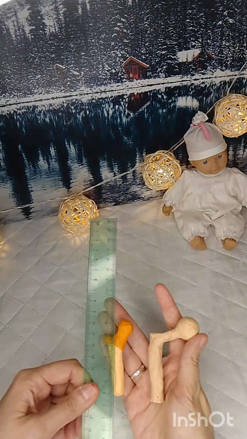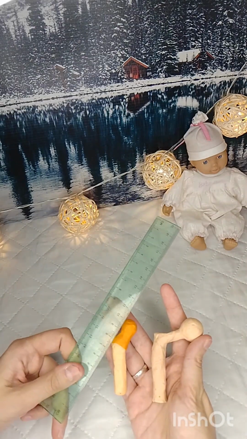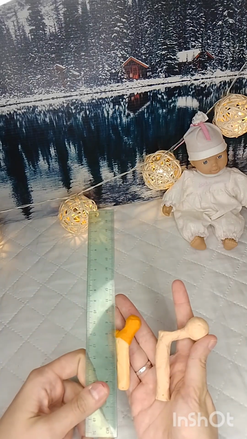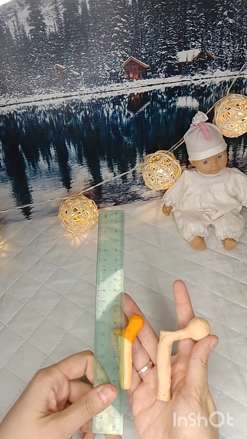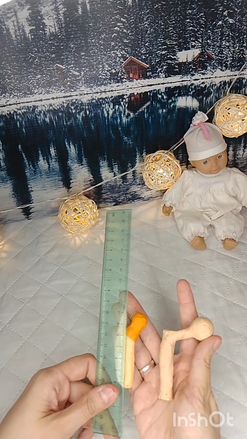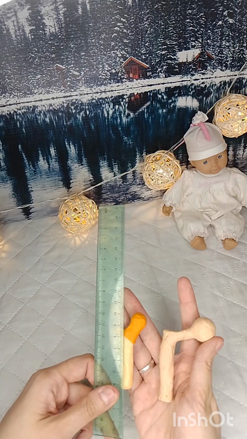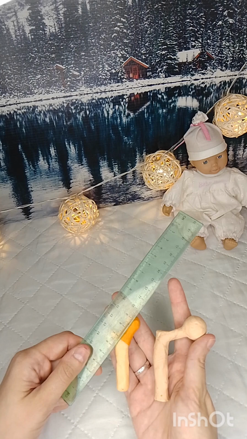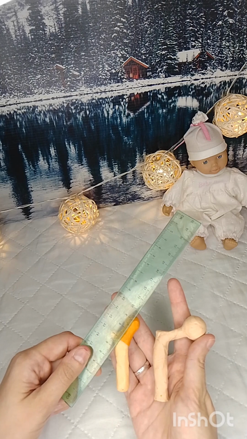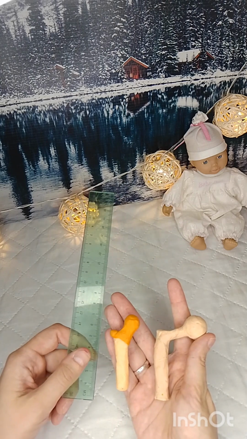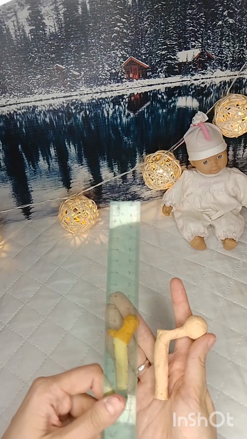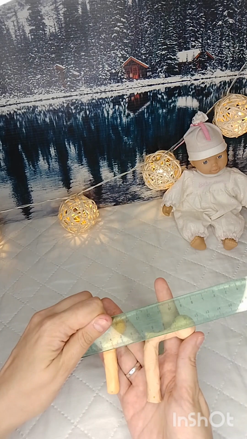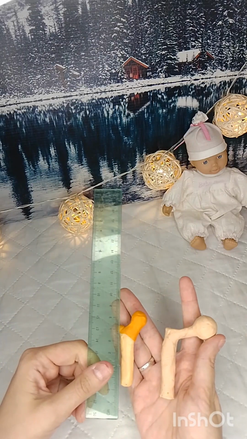If we look at the axis of the femoral body and the axis of the femoral neck in a newborn and an adult bone, we see the difference. In a newborn, the angle between the femoral body and the neck is approximately 140 degrees. By the age of 12, and in adults, this angle decreases to 120 degrees.